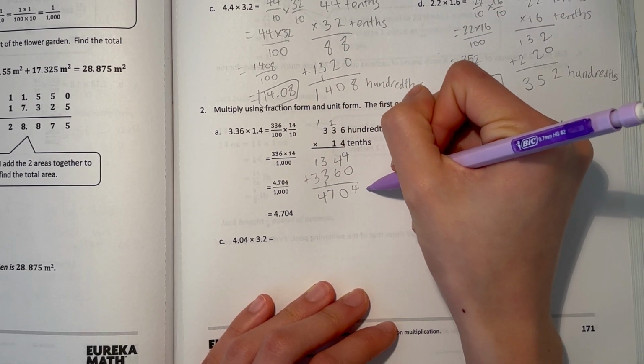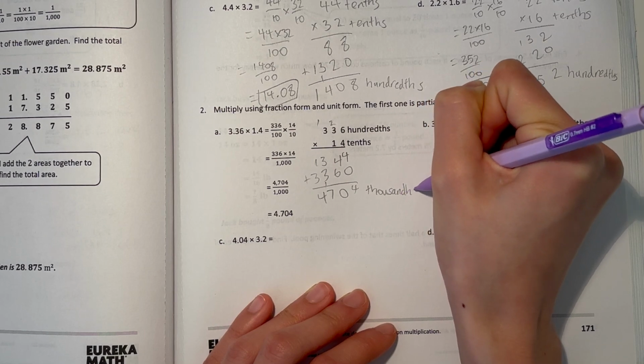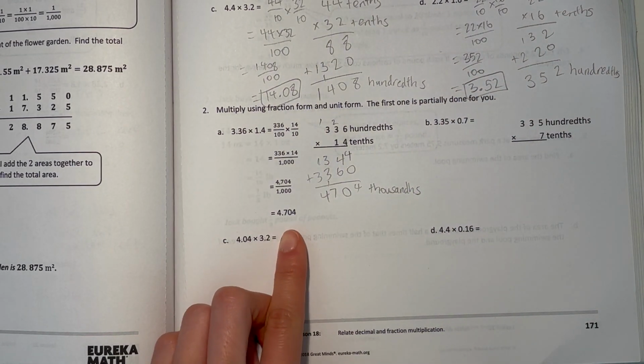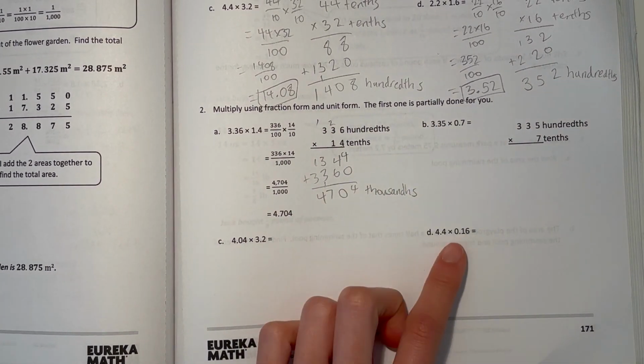So 4,704 thousandths. That's how they got 4.704. So let's try B.